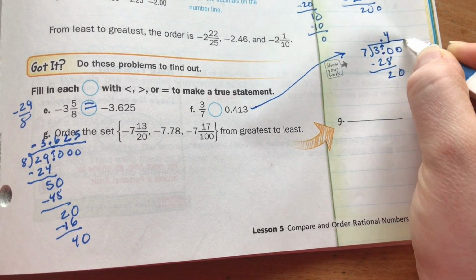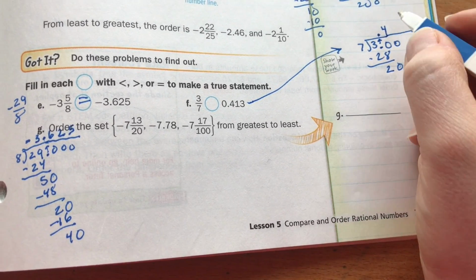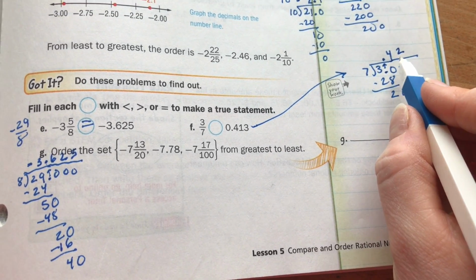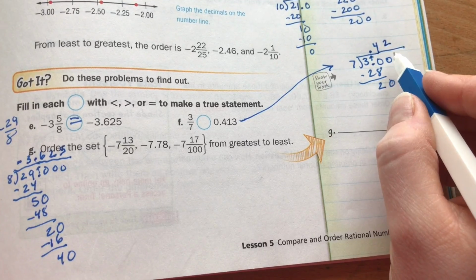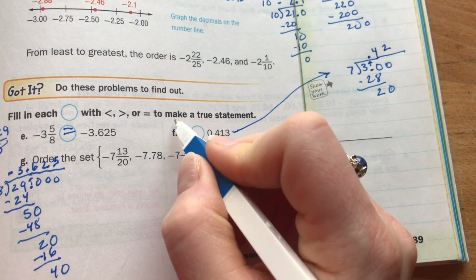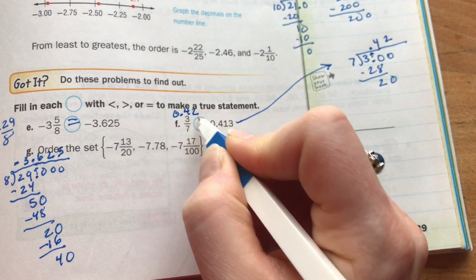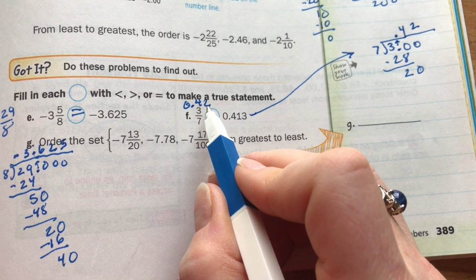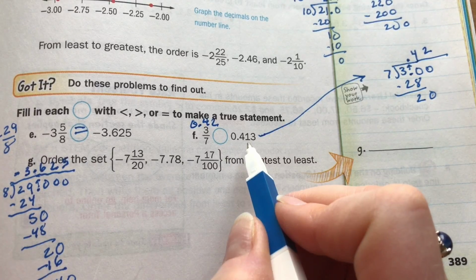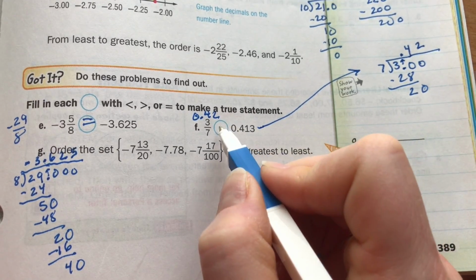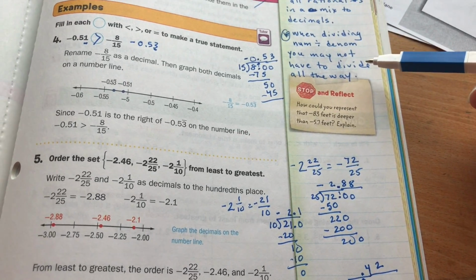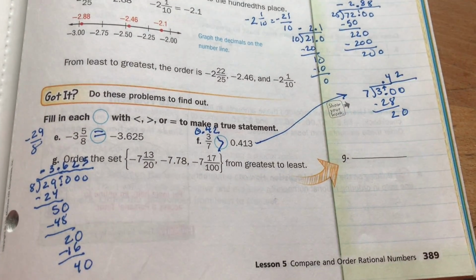Bring down another 0. 7 goes into 20 twice. Oh, now look. I think we can stop right here, because this would make this 0.42, and look, 0.41. 42 hundredths is greater than 41 hundredths. So that's another example of this right here. You may not have to divide the whole way.